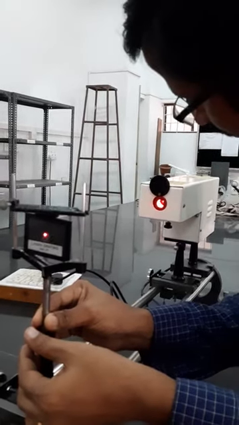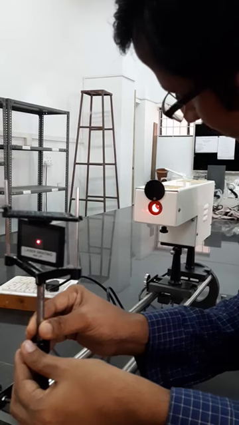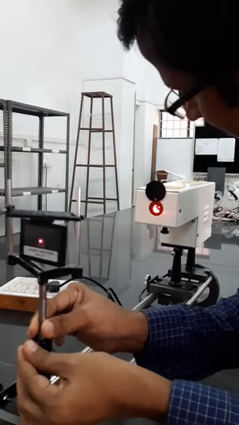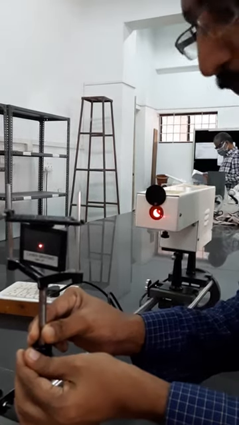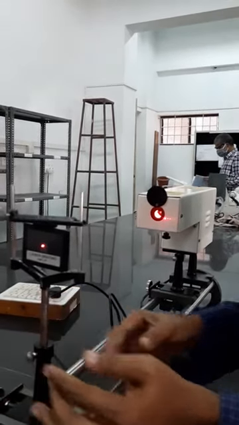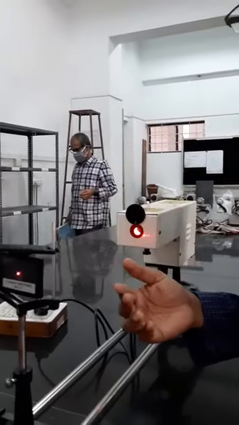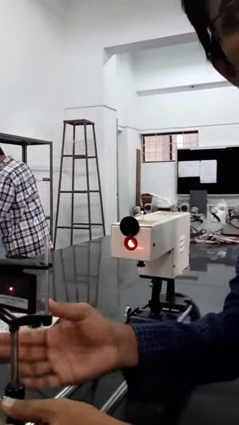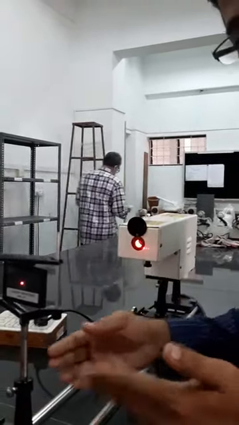Once you do that, you can tighten this clamp. This will ensure that the laser light is passing perpendicular to the grating.